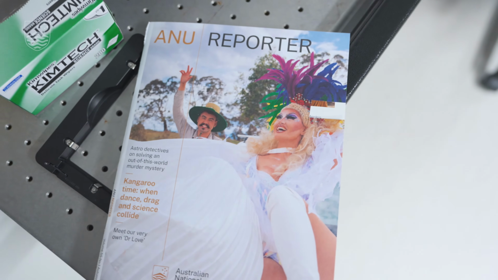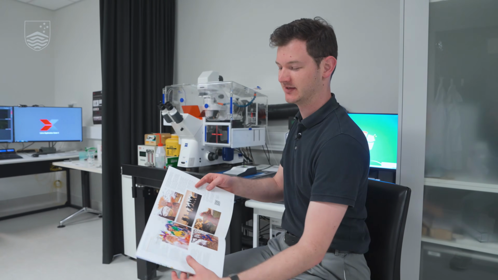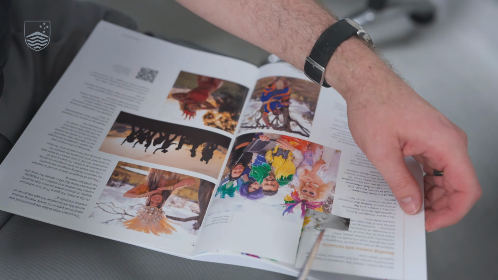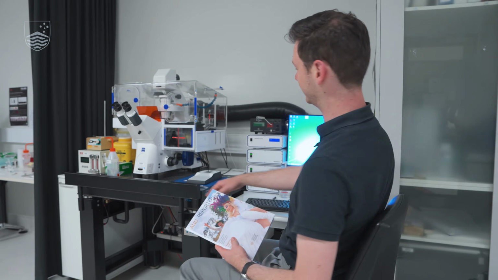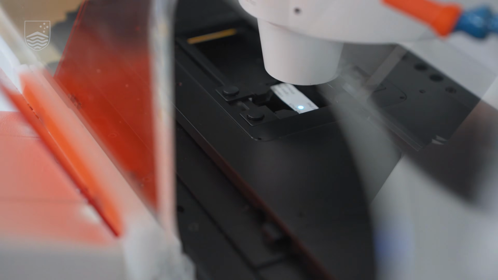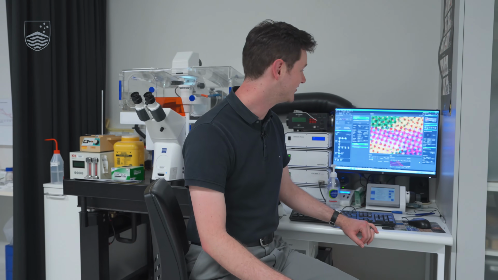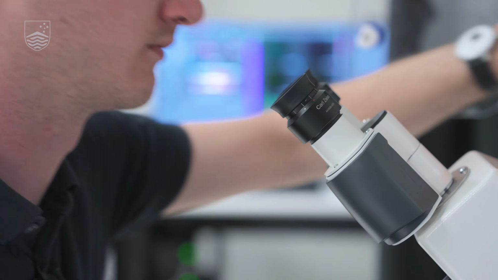So the next thing we're going to look at is some printed paper from the ANU reporter. So we've cut a small square that's colorful from one of the pages, and we're going to have a look at it on our Zeiss Axio Observer microscope. Okay, here we have it. This is a printed color on a page, and we can see each individual dot of cyan, yellow, or magenta that the printer lays down to make all of the visible colors that we can see in print. This is at 50 times magnification.